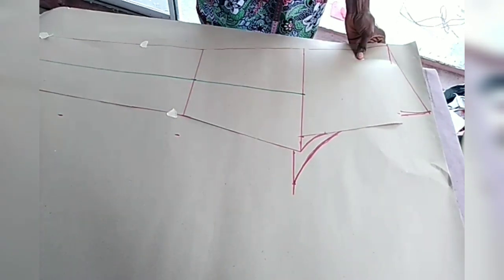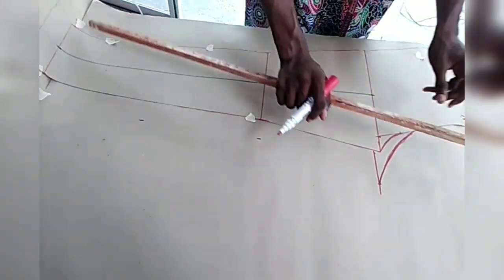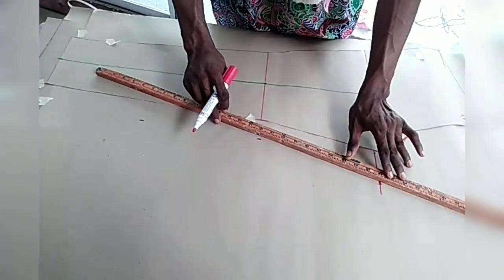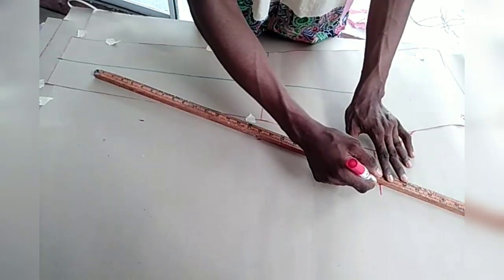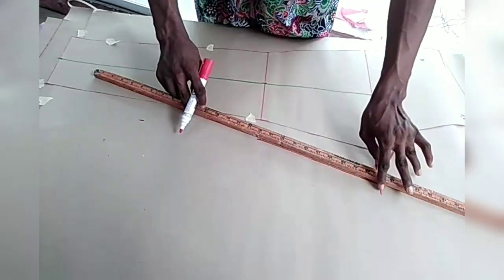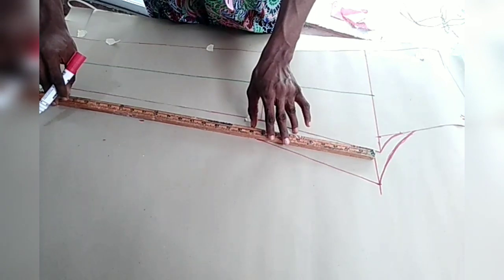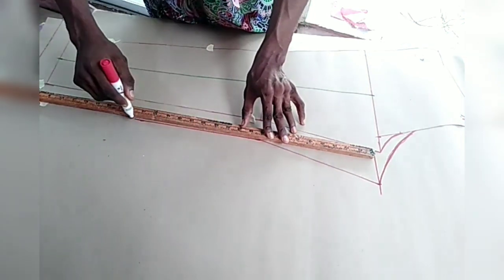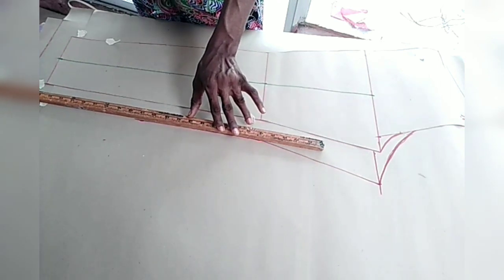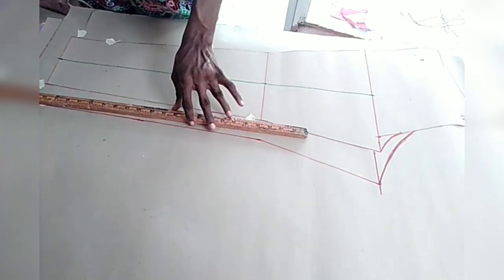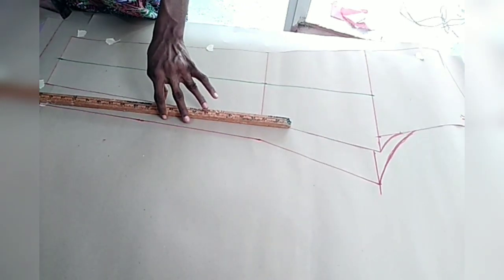So after you have done the connection like that, what you are going to do is to connect from these three to your two like this. So this is where you add your allowance. This two now is our allowance or sewing allowance which we are adding. So this is the only place you add your sewing allowance. Add your sewing allowance at your back for this point.